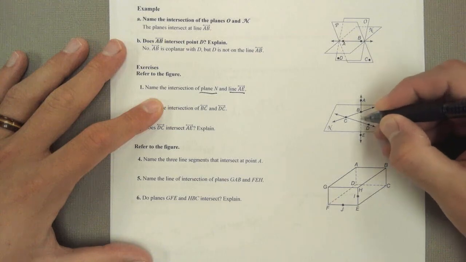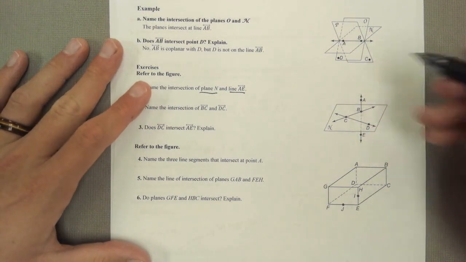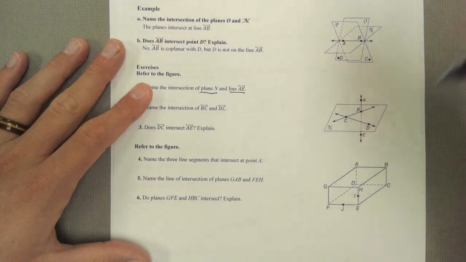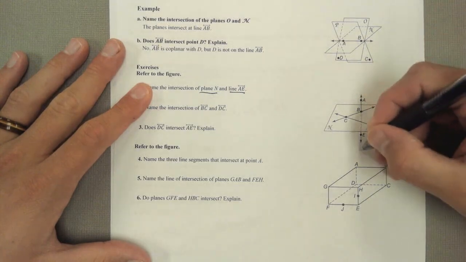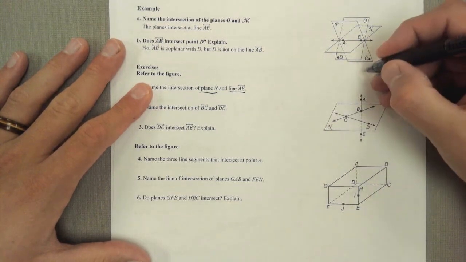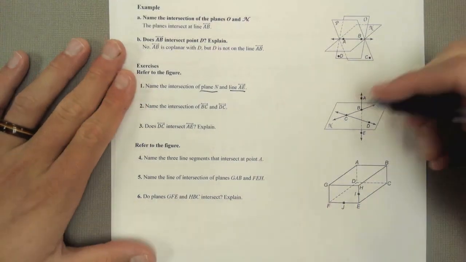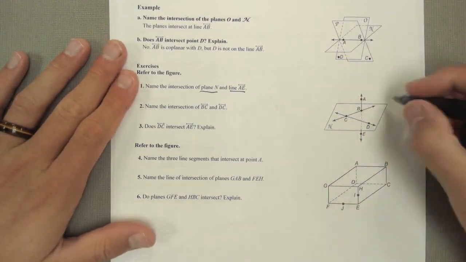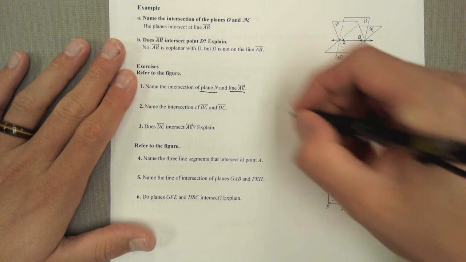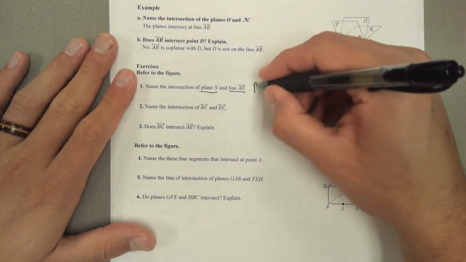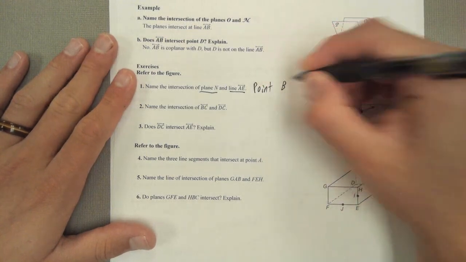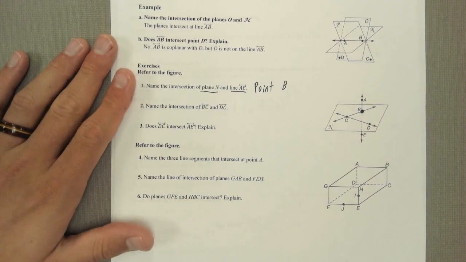Remember, that means it goes under. So what we're kind of picturing is like a pencil, and you're jamming your pencil through the piece of paper. So it goes straight, that line pierces that piece of paper. So they intersect actually right here. So my intersection is just point B. They intersect at that point.